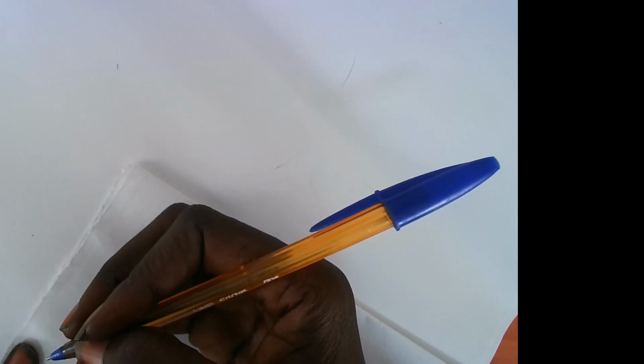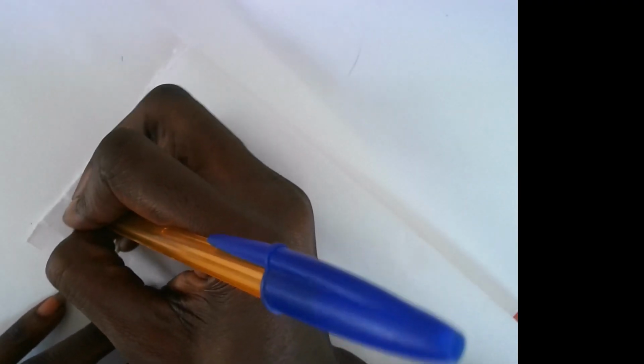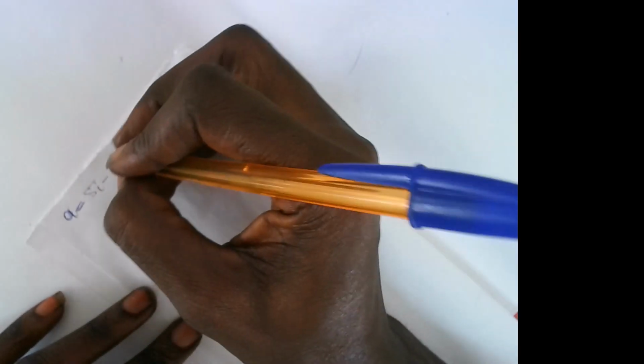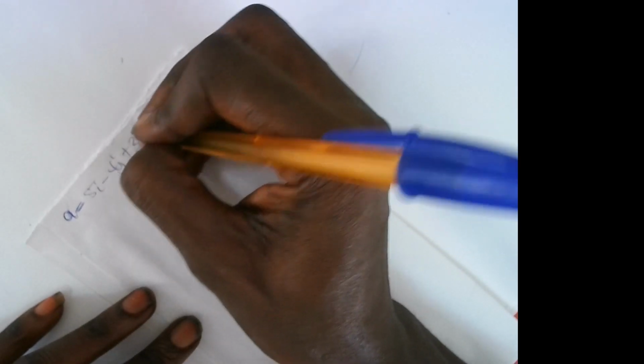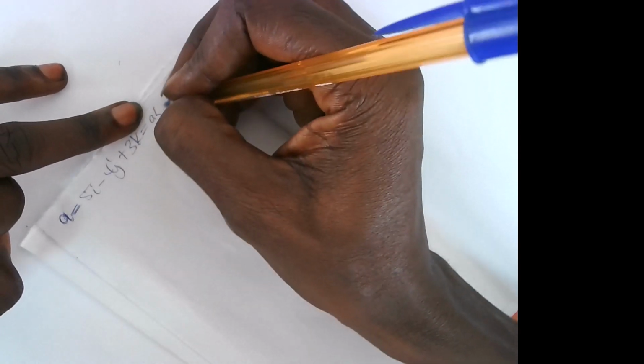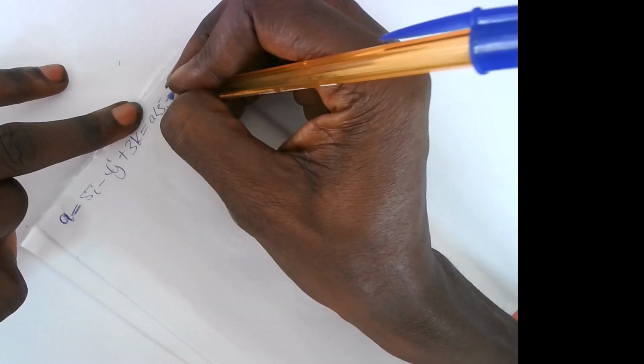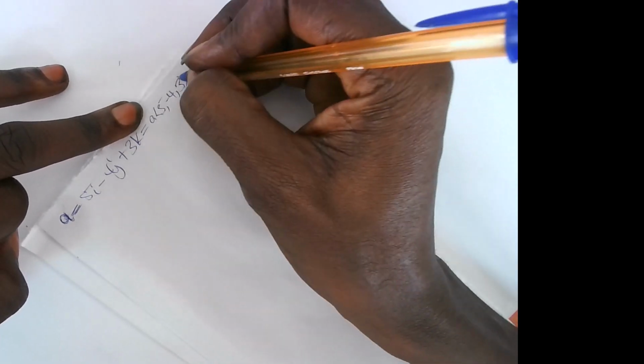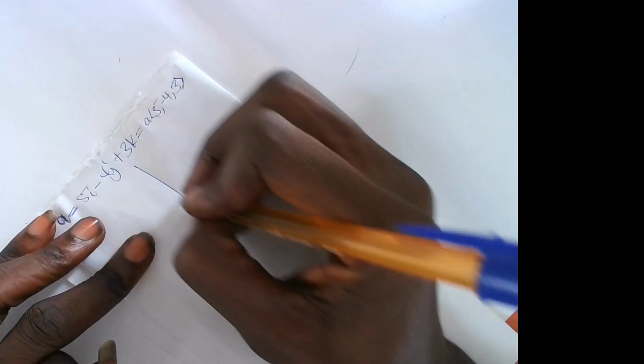A vector can also be written in this particular format, in terms of unit vectors: 5i minus 4j plus 3k. Mind you, if you have a vector like this, it's the same thing as when you have A as 5, minus 4, 3. These two are the same. The ijk is just to show you their direction, that they are on the x, y, and z axes respectively.